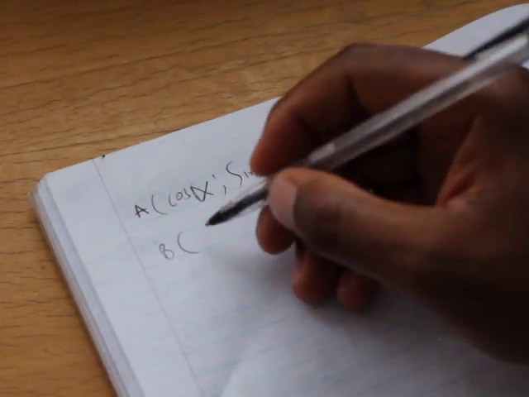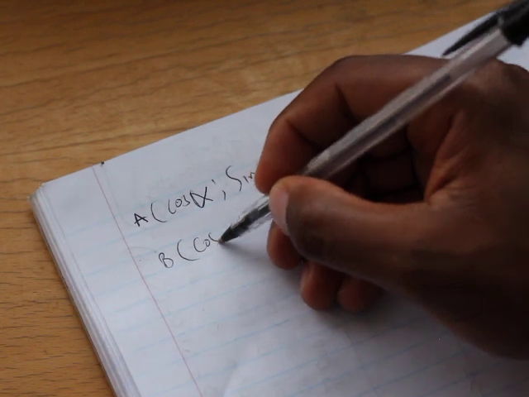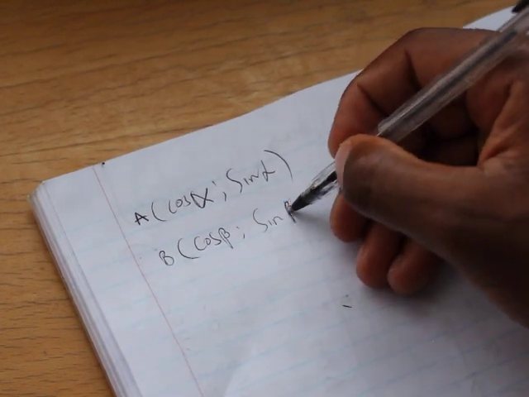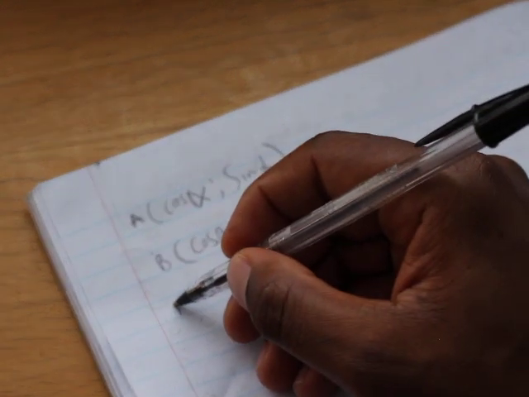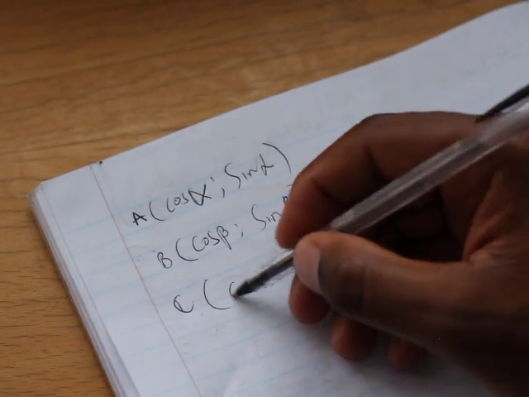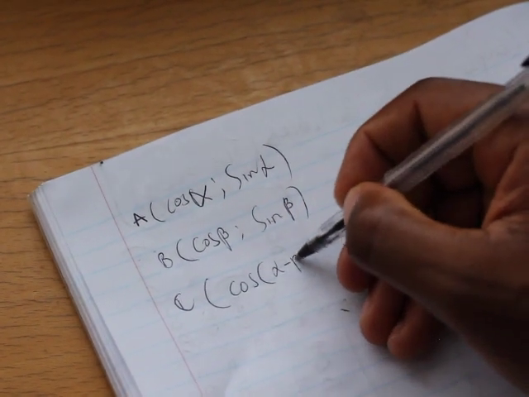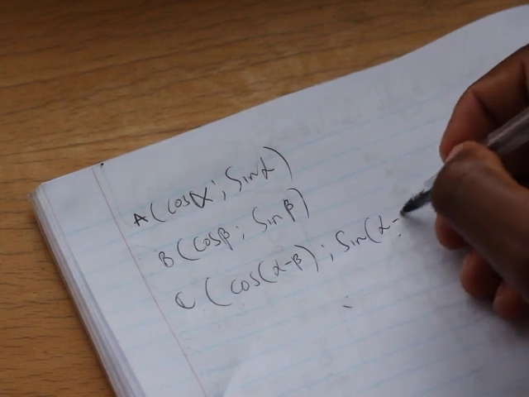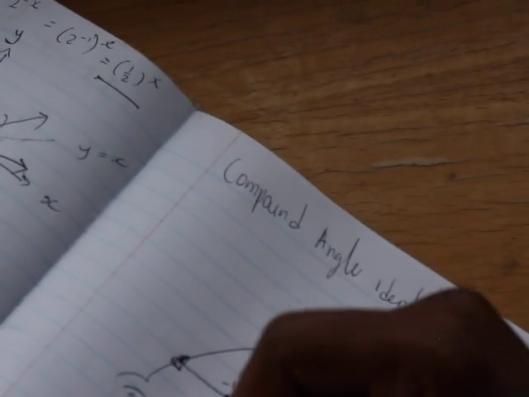B is cos of beta, sine of beta. And then C is cos of alpha minus beta, sine of alpha minus beta.